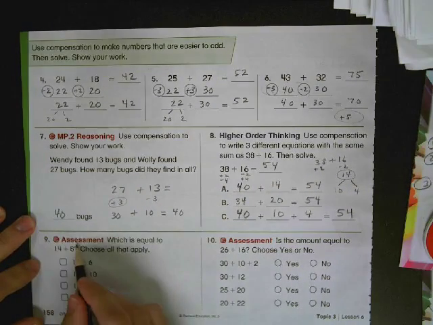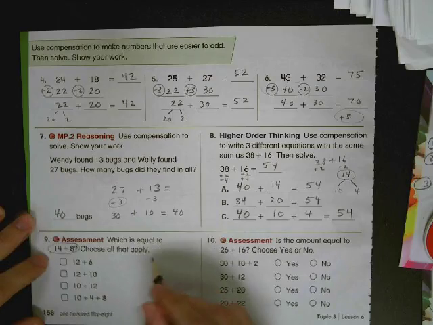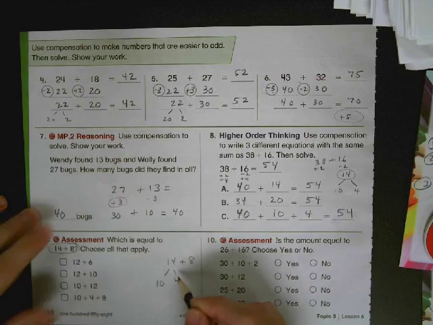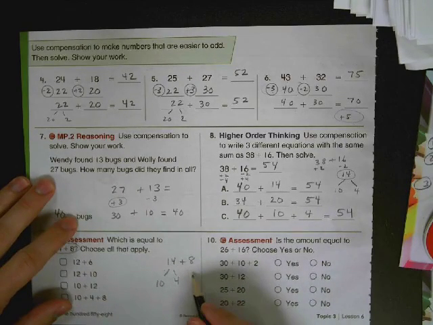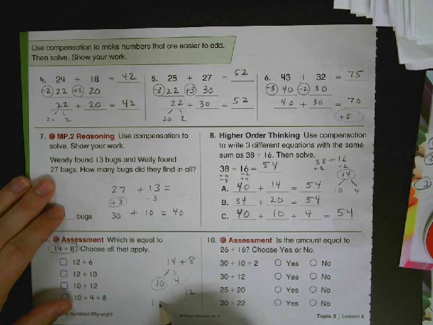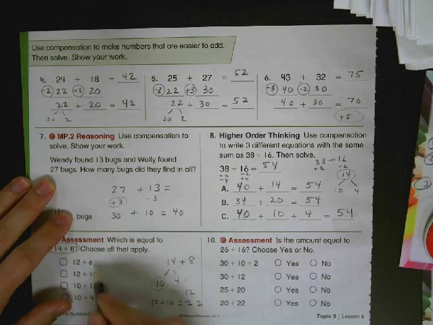Well, first thing I would tell your child is to solve 14 plus 8. 14 plus 8, 10, 4, 8 and 4 is 12. 12 plus 10 is 22.